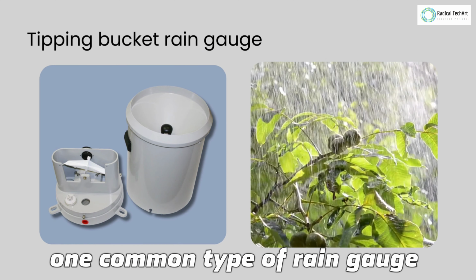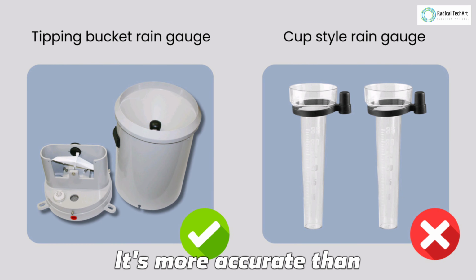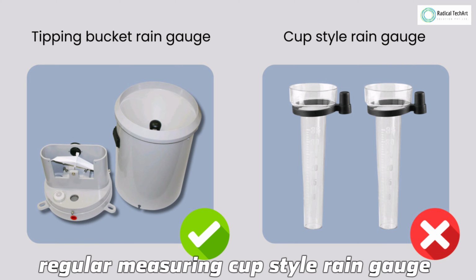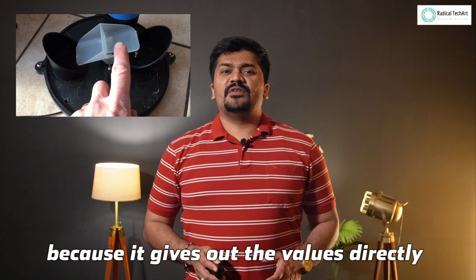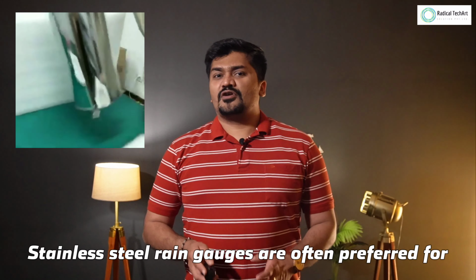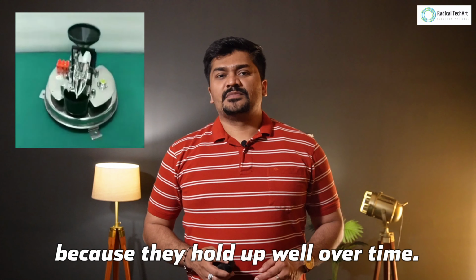One common type of rain gauge is called a tipping bucket rain gauge. It's more accurate than a regular measuring cup style rain gauge. With a tipping bucket rain gauge, you don't have to manually read the measurement because it gives out the values directly. Stainless steel rain gauges are often preferred for long-term outdoor monitoring because they hold up well over time.